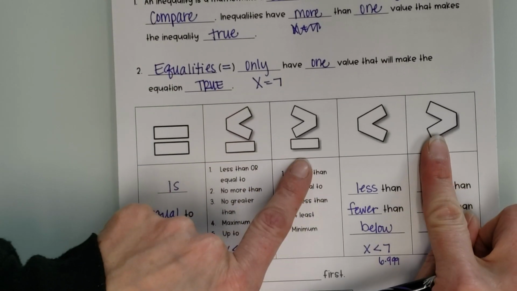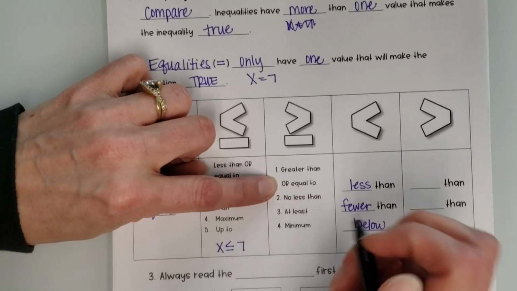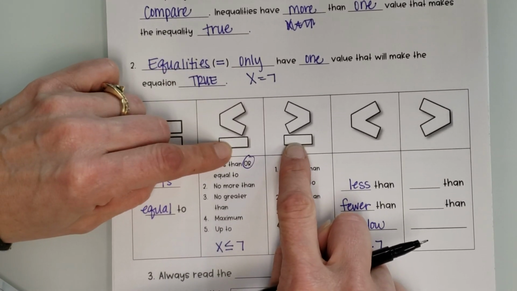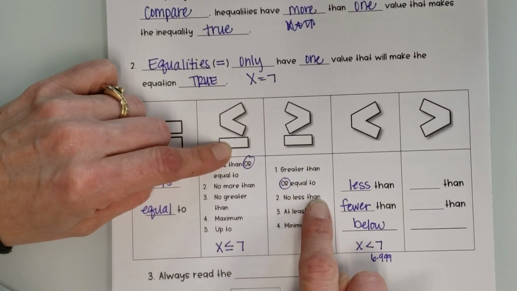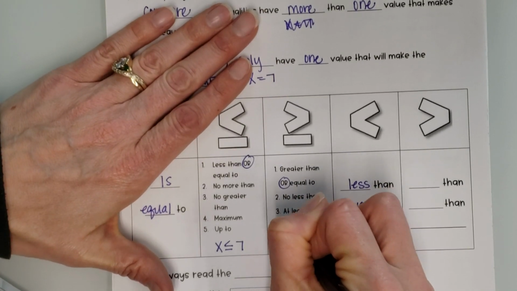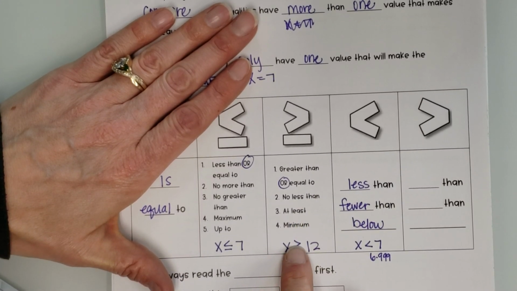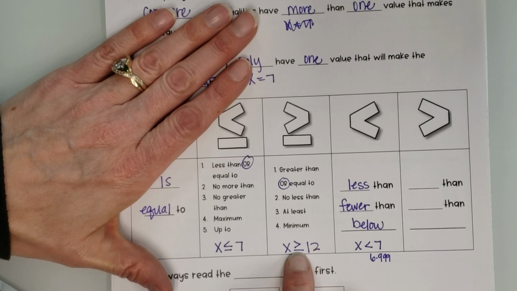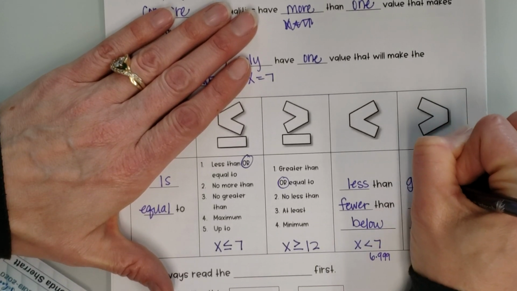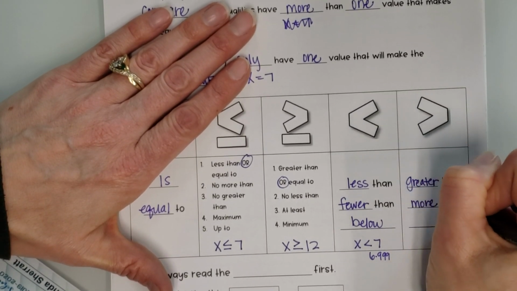The same with these two. They're similar, but not exactly the same. This one's greater than or equal to. There's the "or equal to" because they've got the bar under them. Key phrases are no less than, at least, or minimum. If we had x is greater than or equal to 12, it can be either bigger than 12 or equal to 12. This one over here is greater than, so notice I didn't say "or equal to" there. Phrases are more than or above.